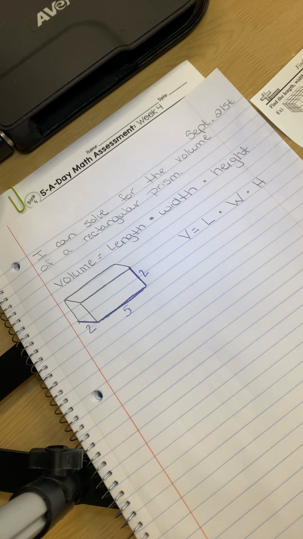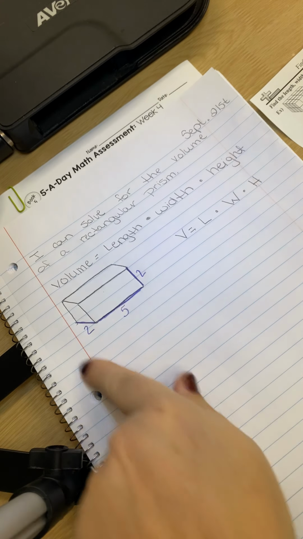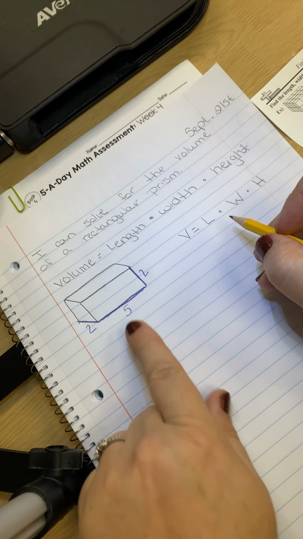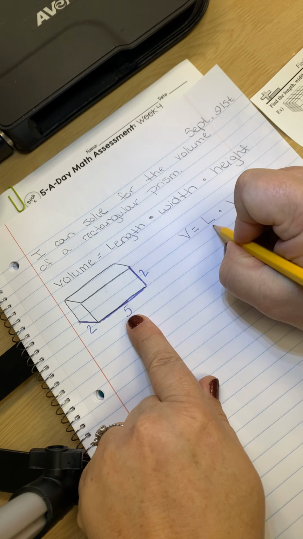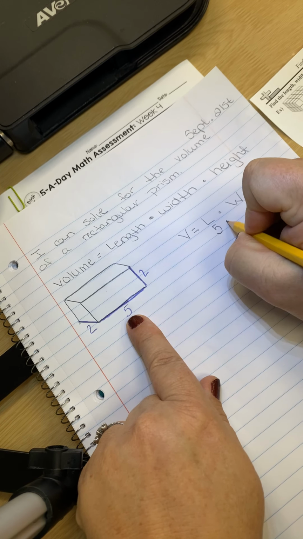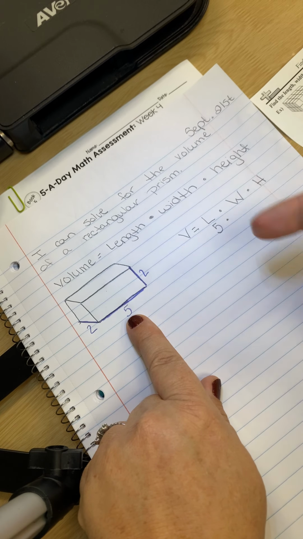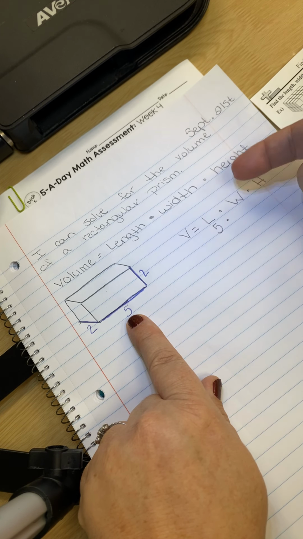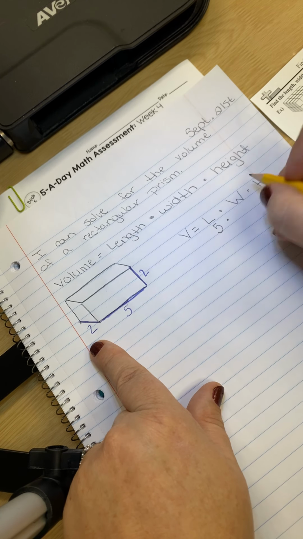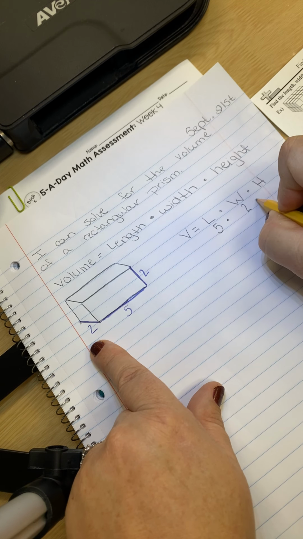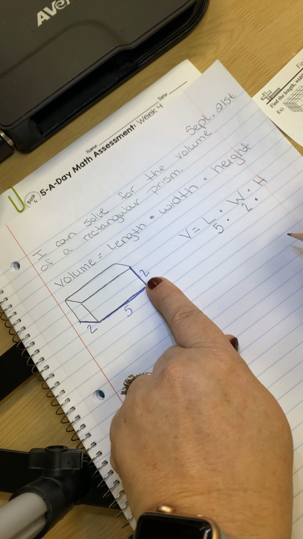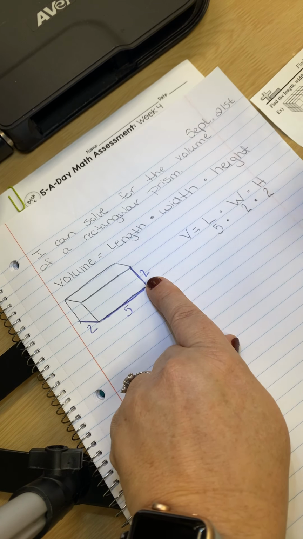volume equals my length times my width times my height, so that I can then take these numbers and bring them over. So this is what it would look like. I know my length is a 5, so underneath the L, I'm going to put my 5, because now I know I have found my length. My width is a 2, so underneath the W, I'm going to write a 2, put my multiplication symbol. And my height is also a 2, so I can put my multiplication symbol.